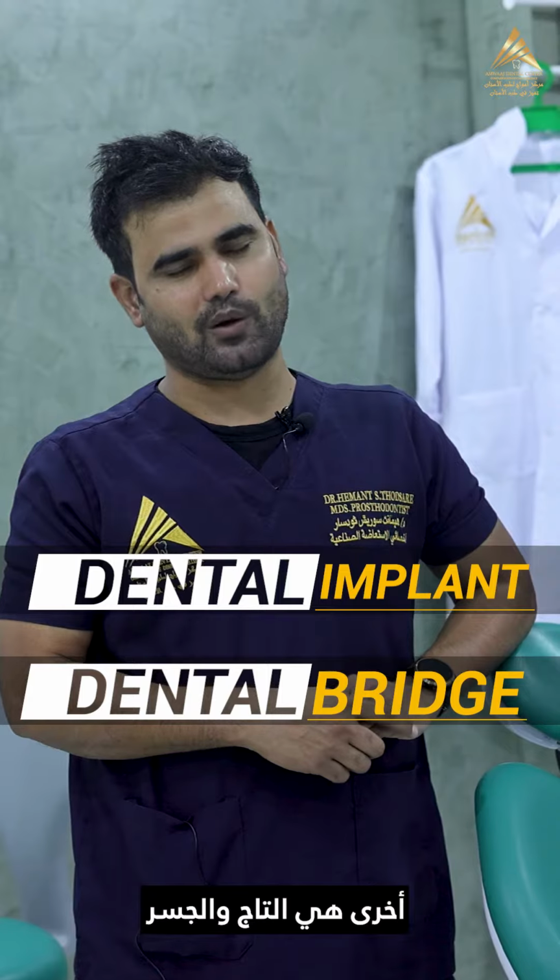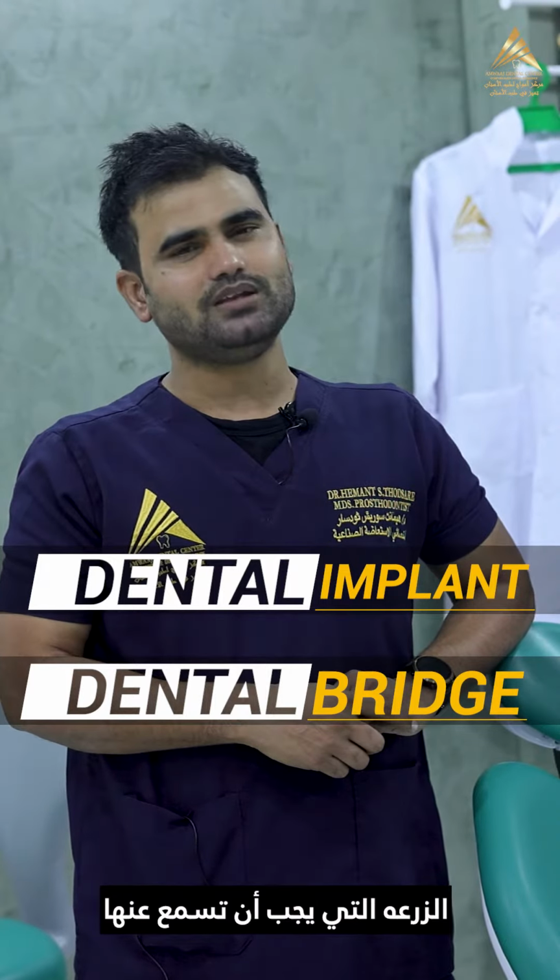So there are two options to replace the teeth. One is implant and the other is crown and bridge. Implant you must have heard about in the previous video. Let's talk about the crown and bridge.